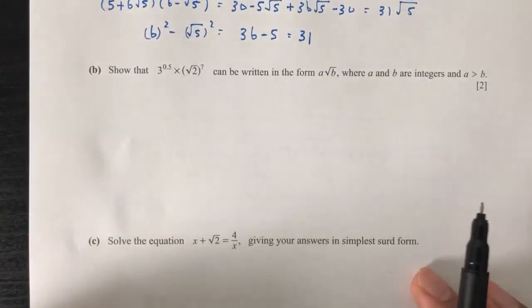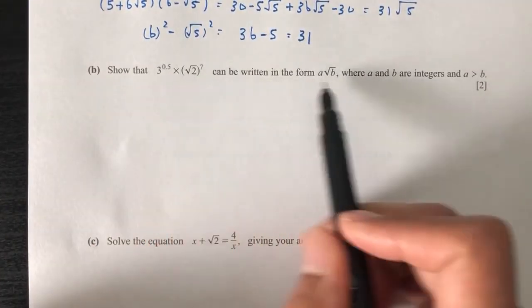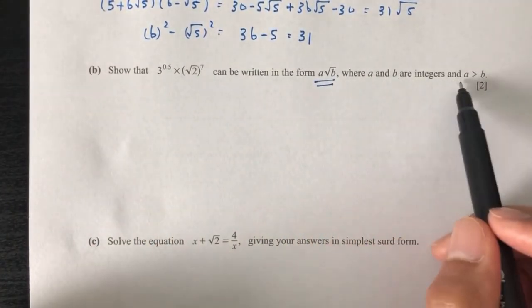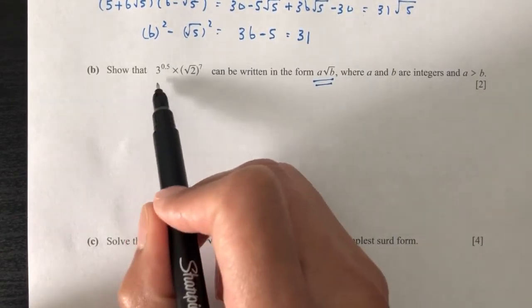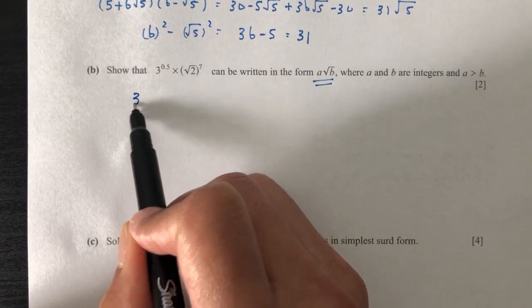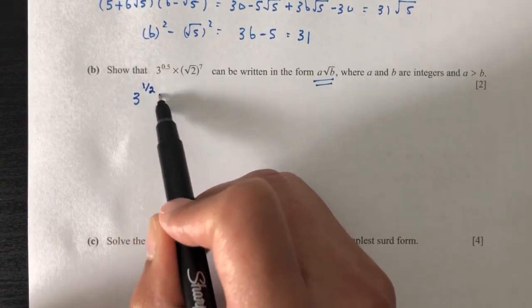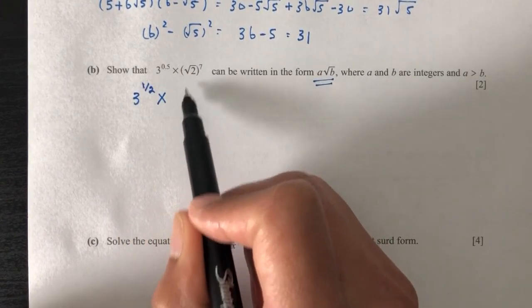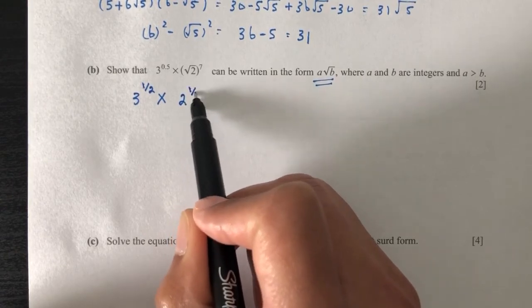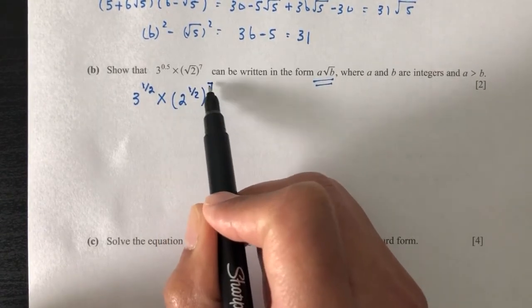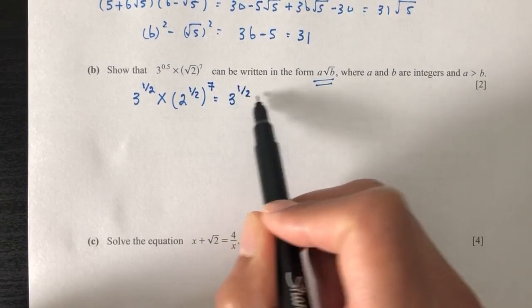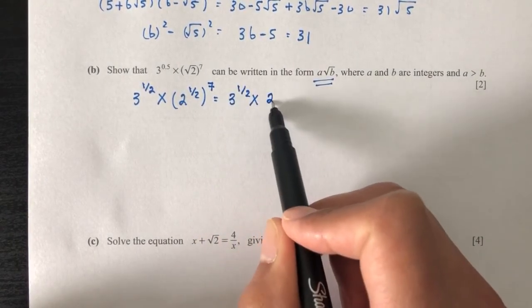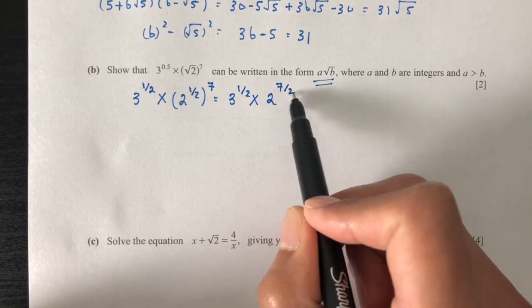So now part B, show that this can be written in this form where A and B are integers. So let's do that. So 3 to the power 0.5 is 3 to the power half times, what is this? This will be 2 to the power half times, so power 7. So this is equal to 3 to the power half times 2 to the power 7 over 2. Right.